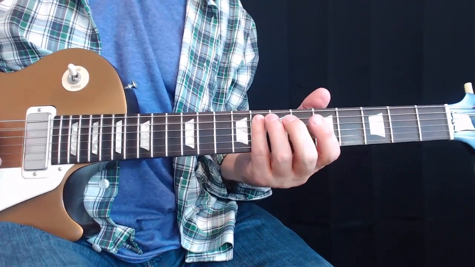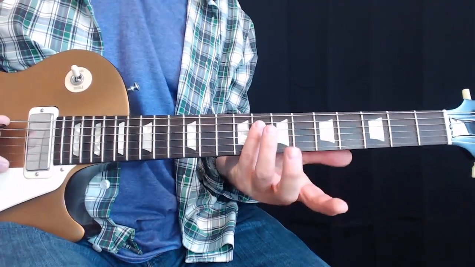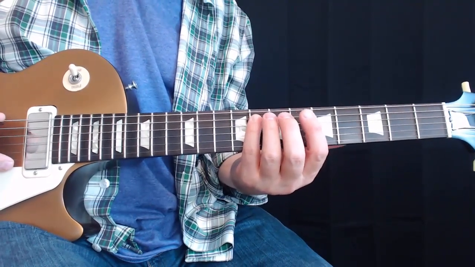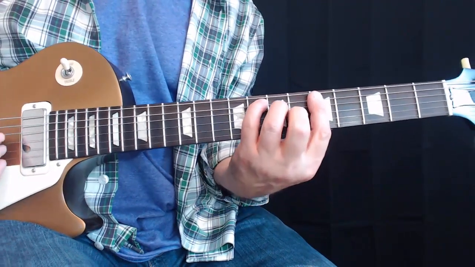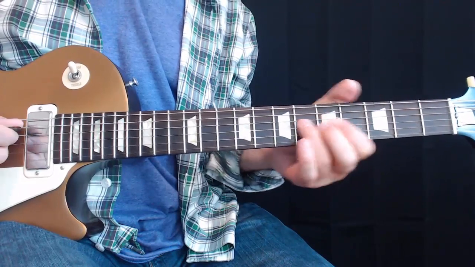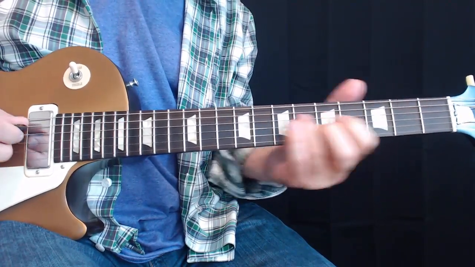That's the C form of F. There's the F right there. The fifth fret, fifth string, 8th fret. Comes to me. Speaking words of wisdom. Let it be.